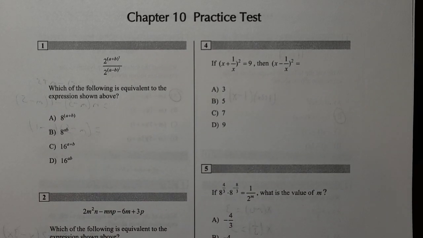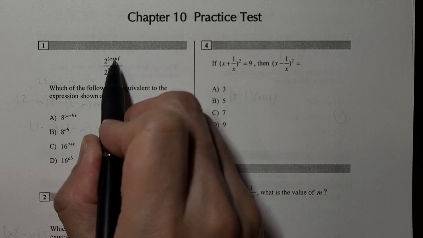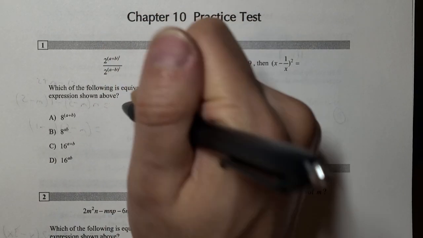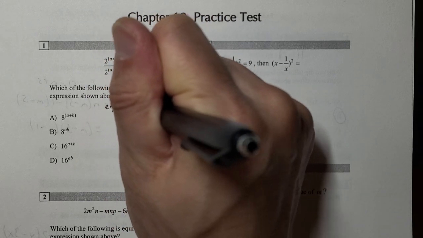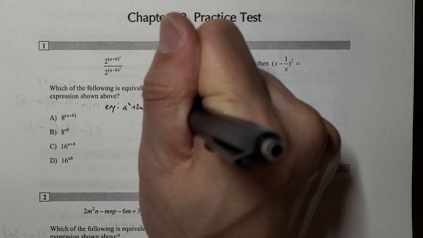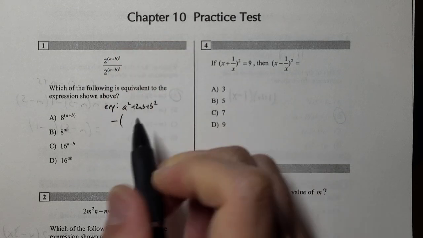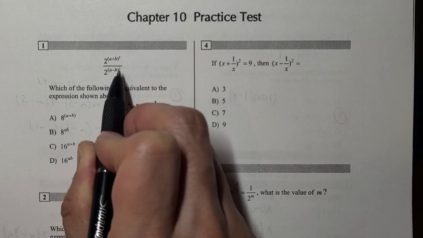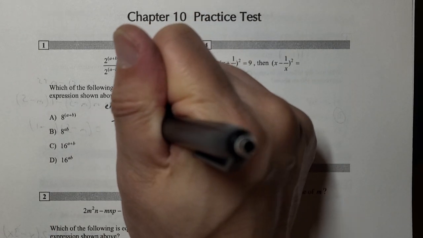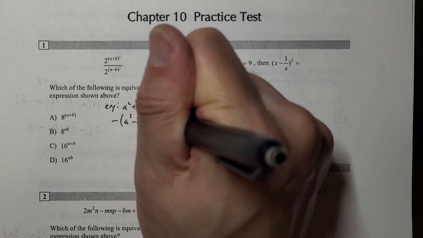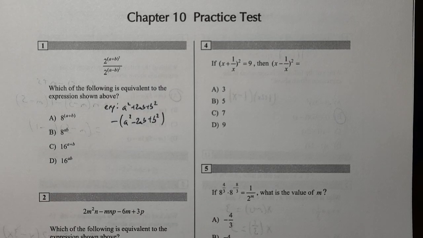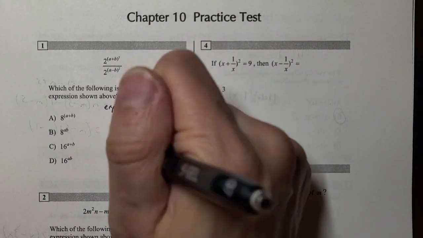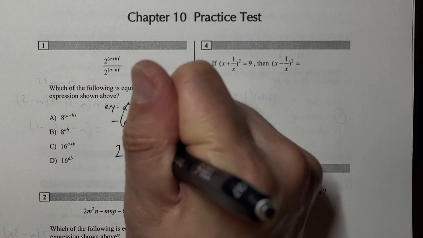Well, okay. I already know that we can expand this perfect square and this perfect square. We know those formulas. So the exponent would be a squared plus 2ab plus b squared. And then we have a minus, because we're subtracting this 2 to the power of this guy. So we're going to subtract what's up here. That's a squared minus 2ab plus b squared. We're going to subtract, so these would cancel, and then we are left with 2 to the 4ab.